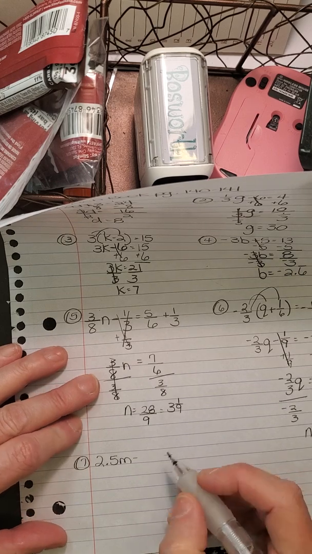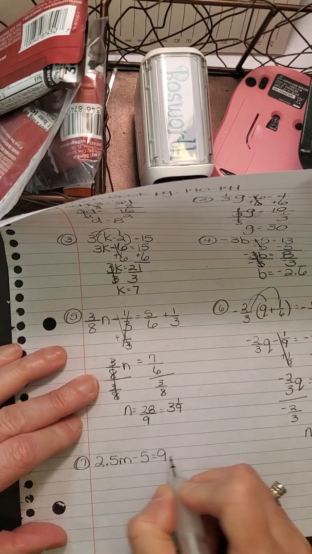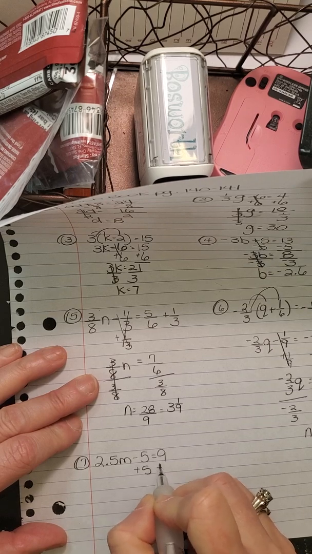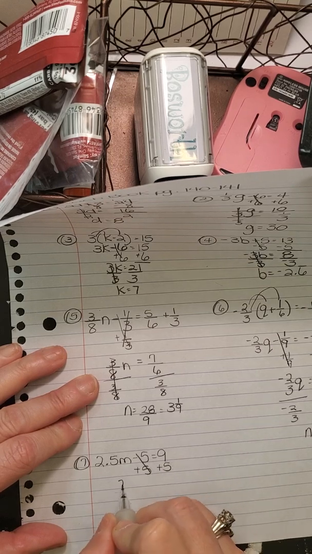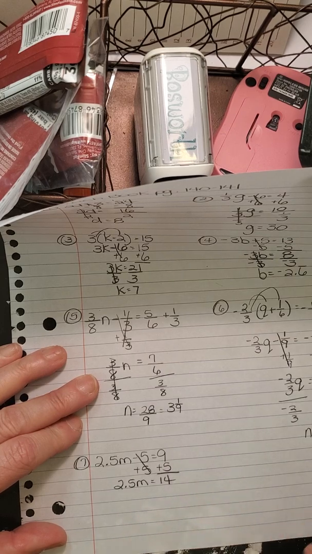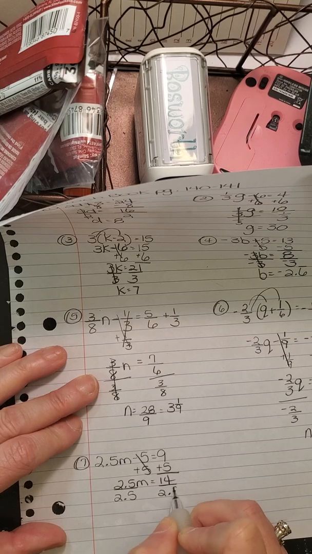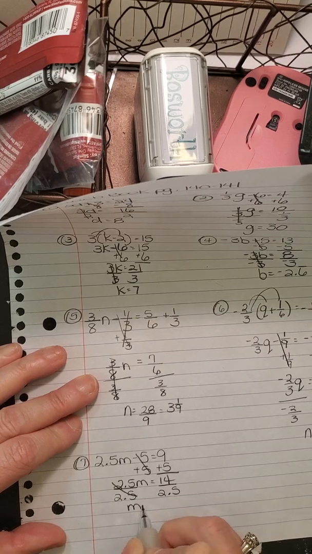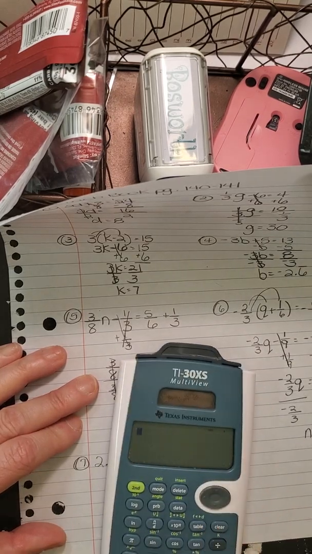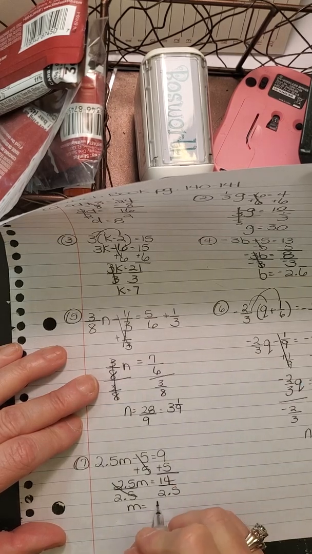2.5m minus 5 equals 9. We add 5 to both sides. 2.5m equals 14. Divide both sides by 2.5. And m equals 14 divided by 2.5, 5.6.